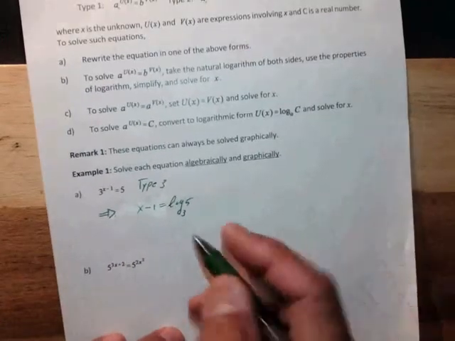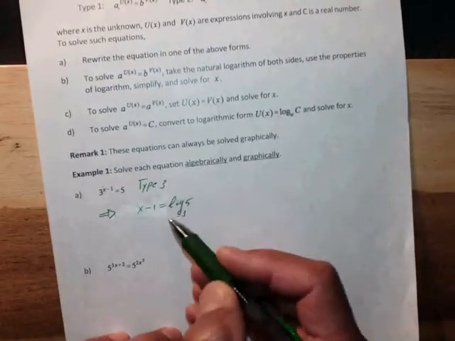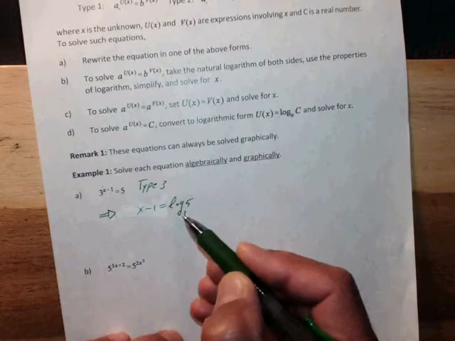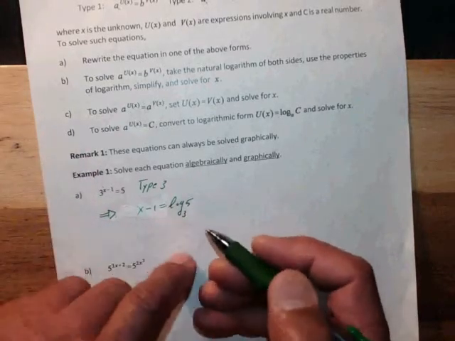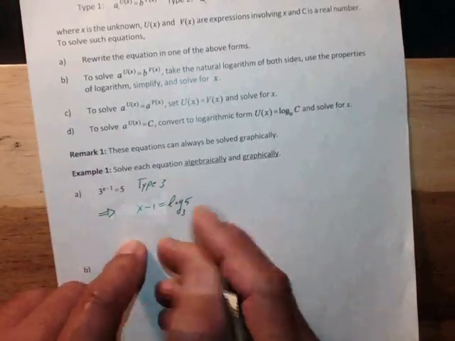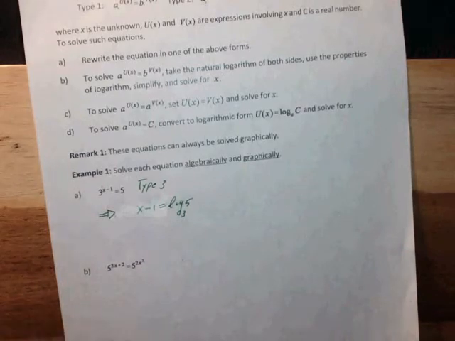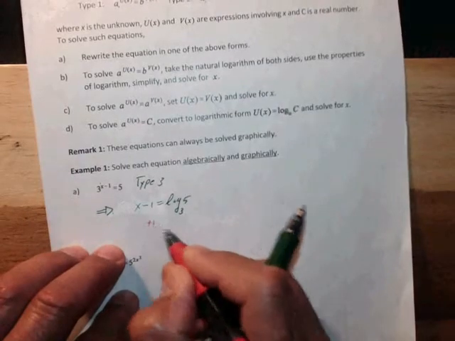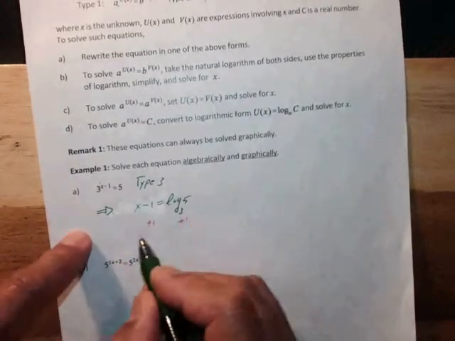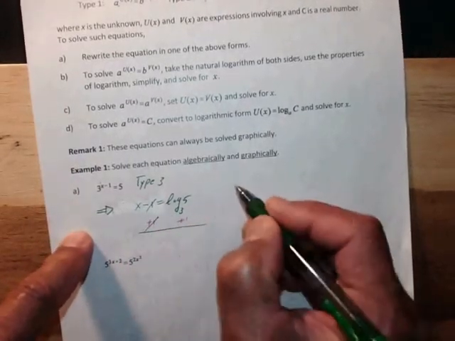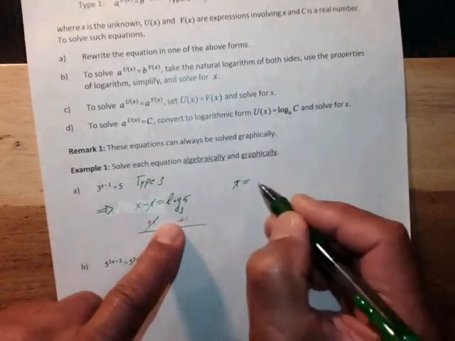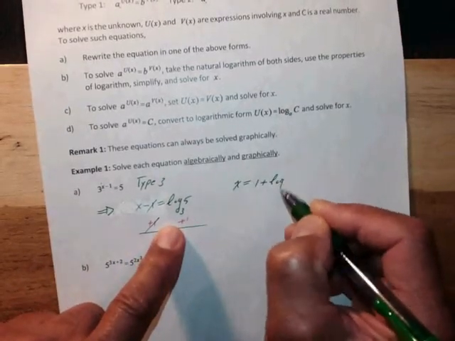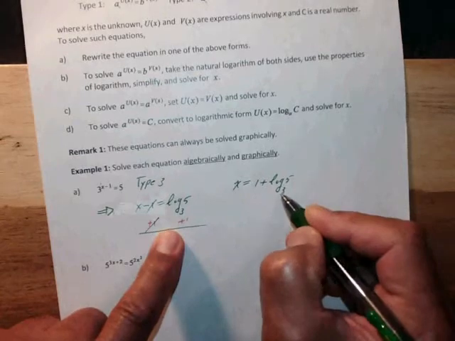Now this, logarithm of 5 to base 3, is just a number. Just leave it like that, and then if you want x, add 1 to both sides. These two cancel out, and you get x equal to 1 plus log of 5 to base 3.